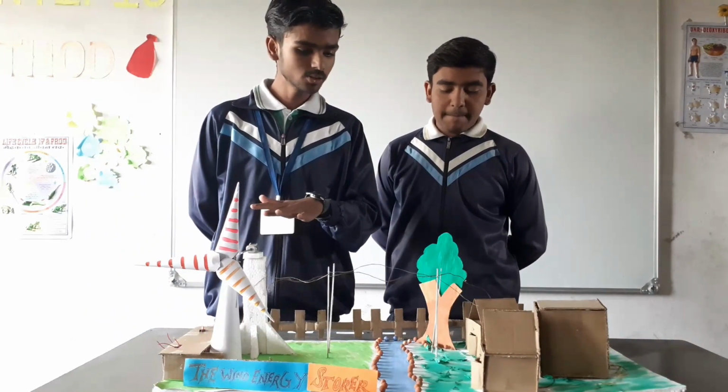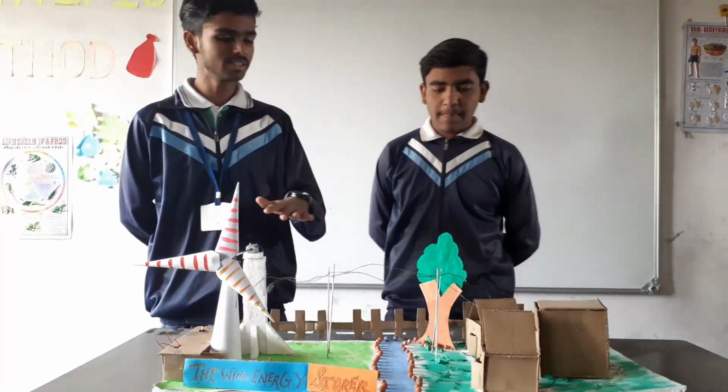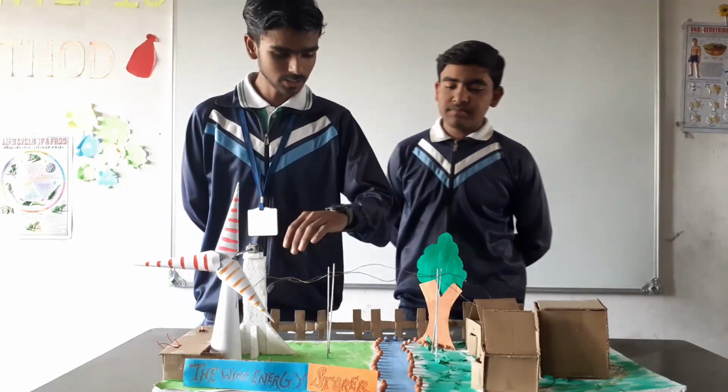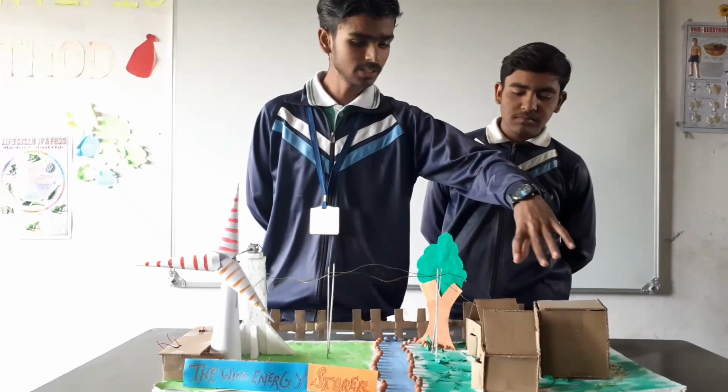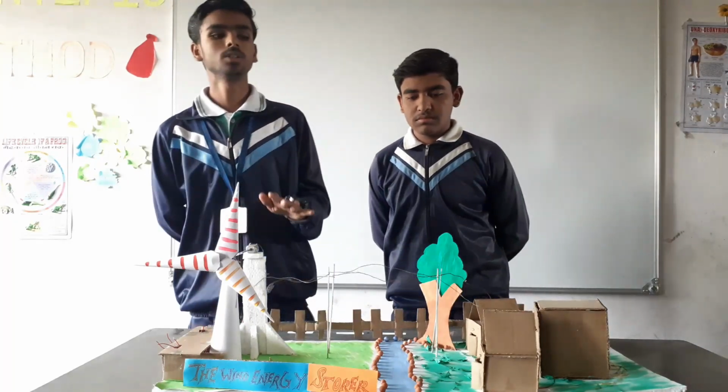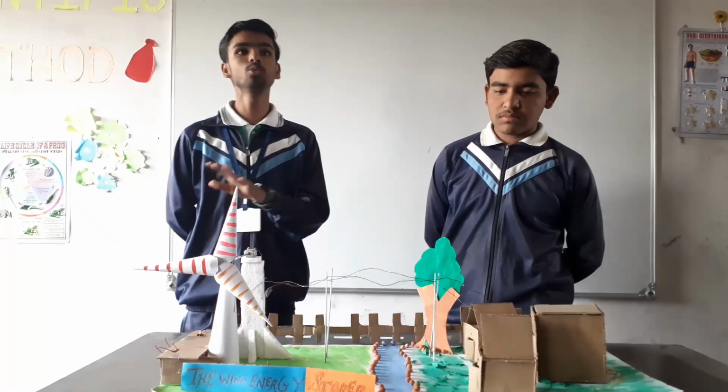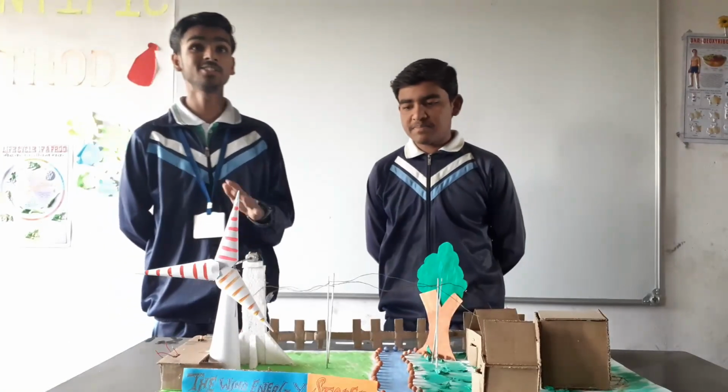This totally clarifies this model, that here these two towers are going to these homes. We can use this type of project especially in rural areas where there is mainly a scarcity of electricity.